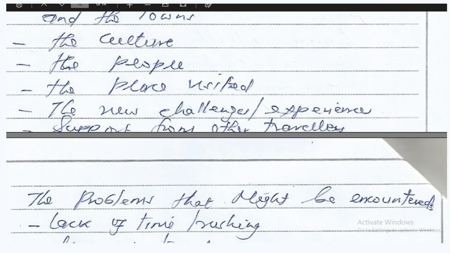Also the new challenges and experiences. And of course, as you travel, sometimes you don't just meet mean people, but you meet other travelers who you'll travel with. So you generate bullet points for that first bullet.